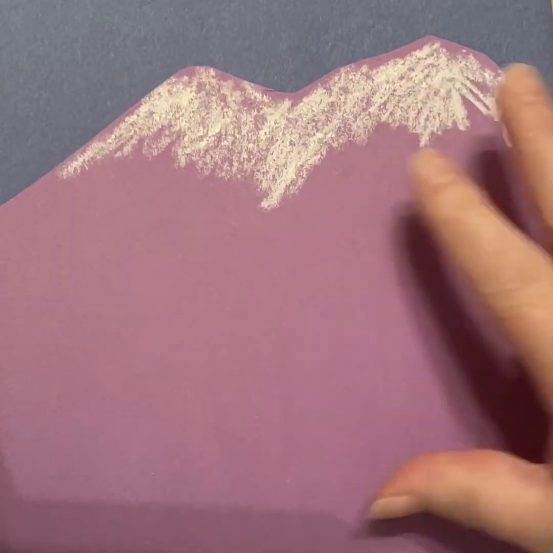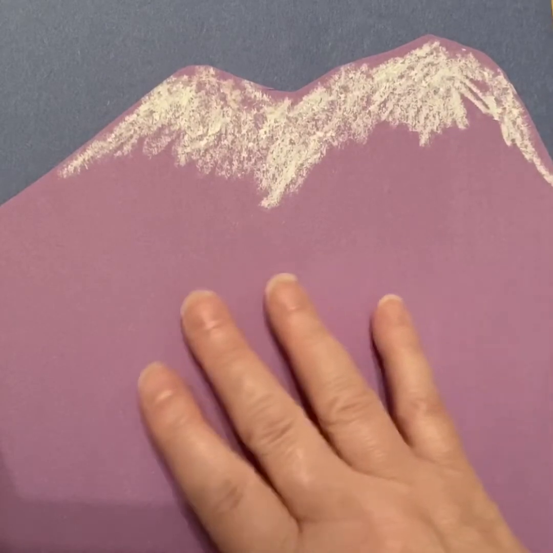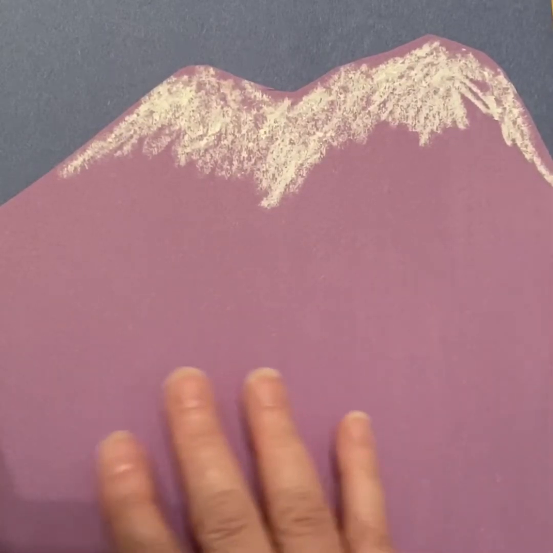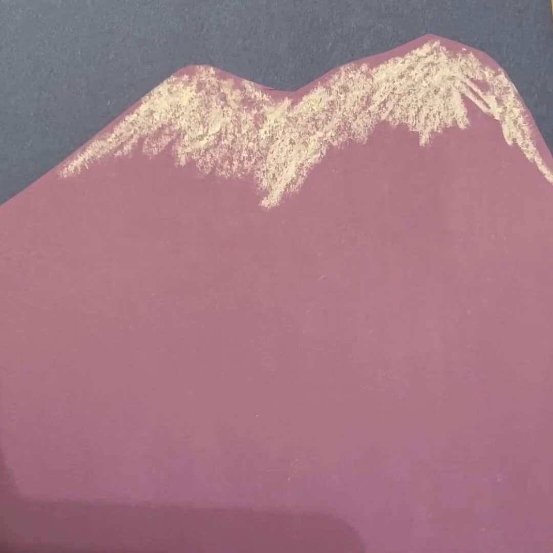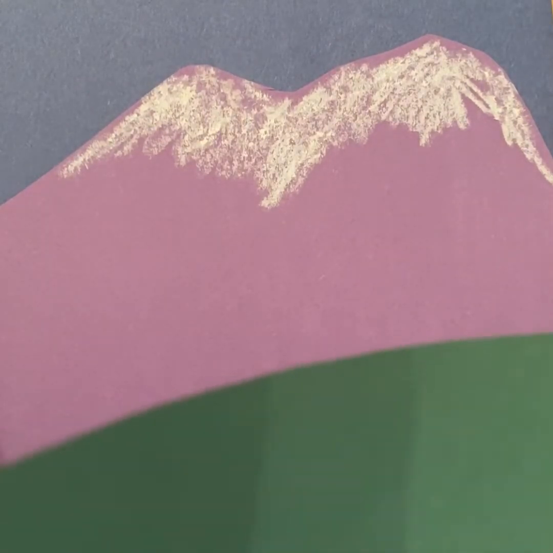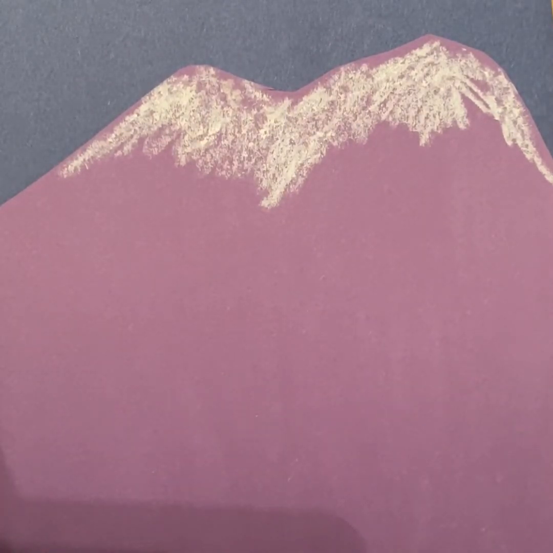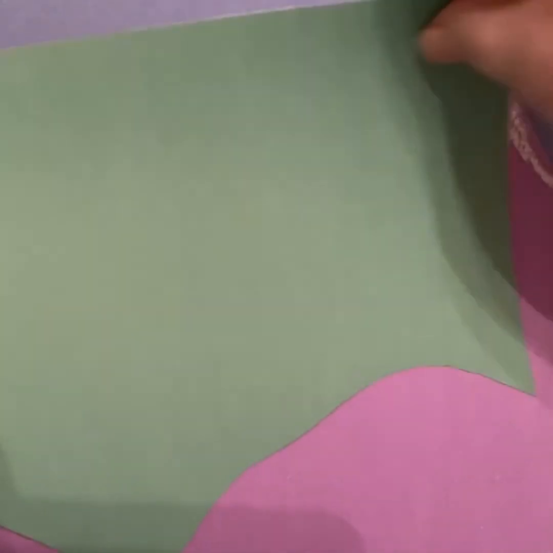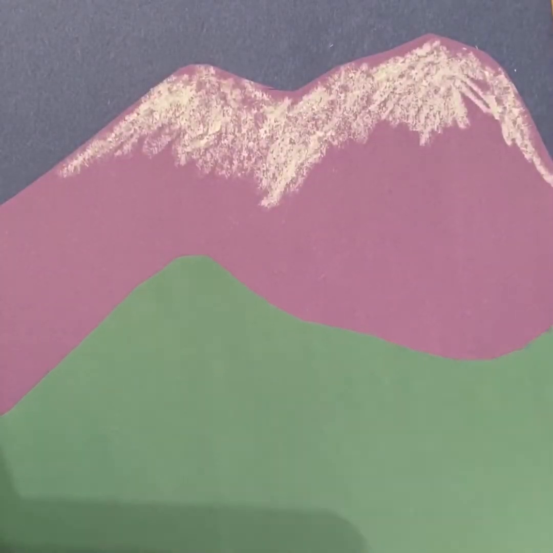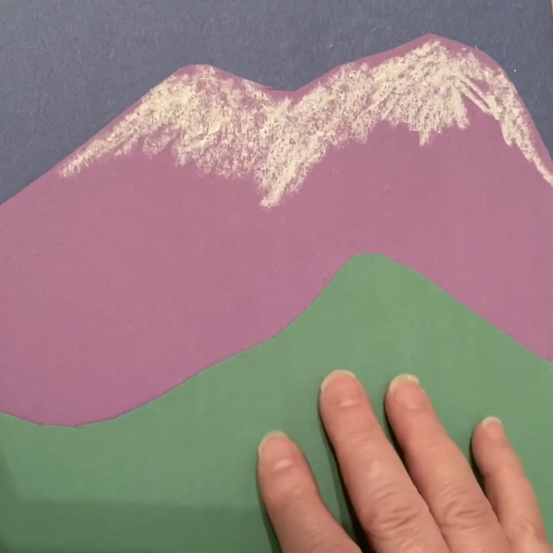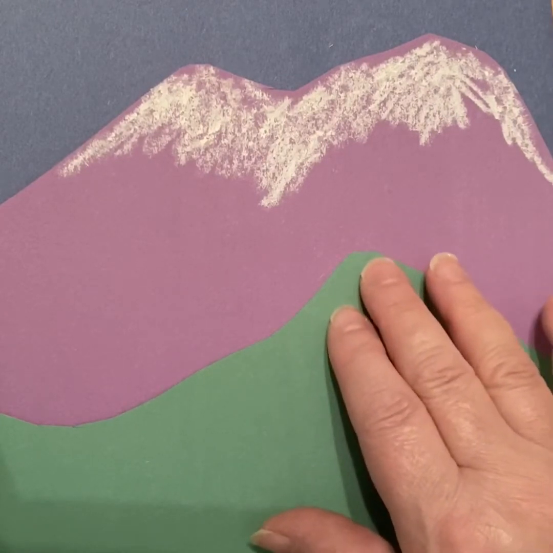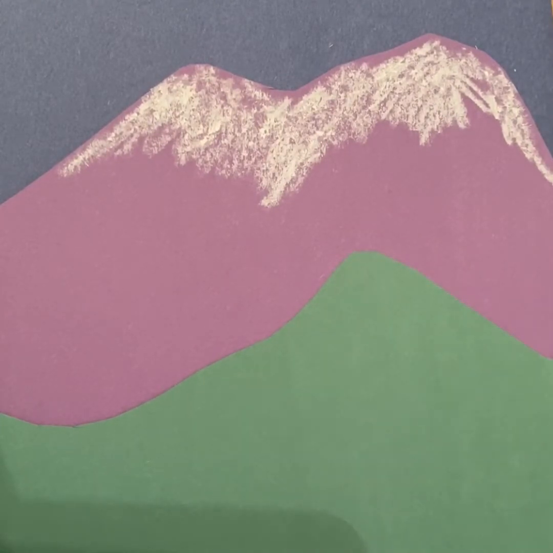Now that I have something going on in my background, I want something that's going to be taking up the space that's here in the center. So I'm going to use another color paper, and I'm going to cut it. Let's see, which way do I want it to go? I guess I want it to go this way. And this is going to be my middle ground. And I need some kind of a detail up here in this middle ground.